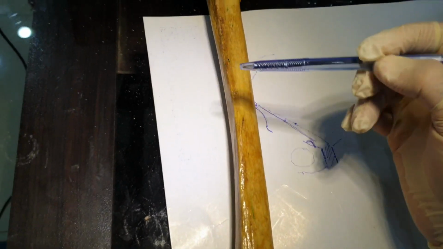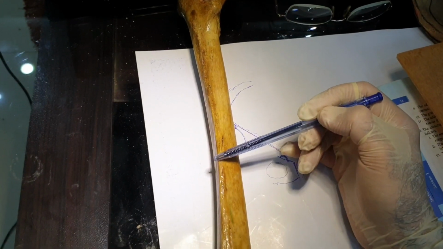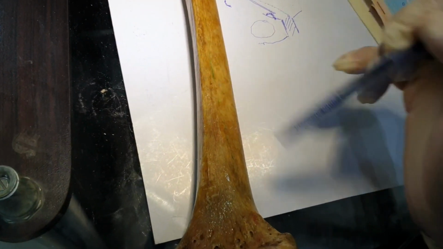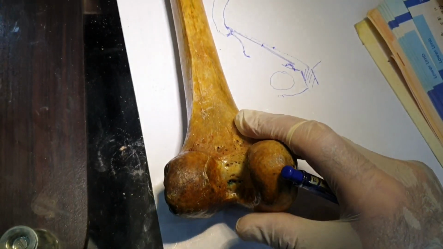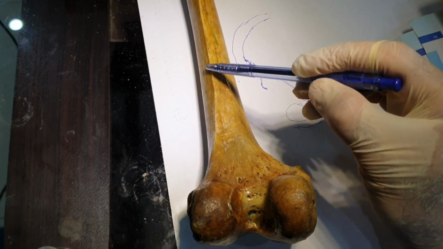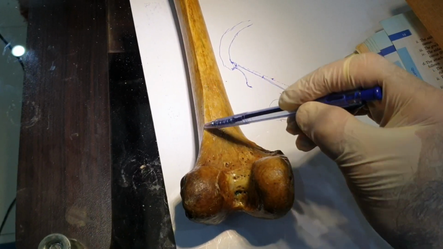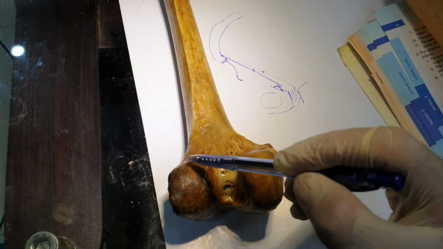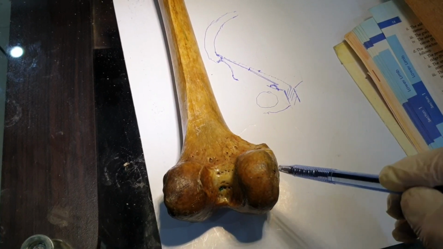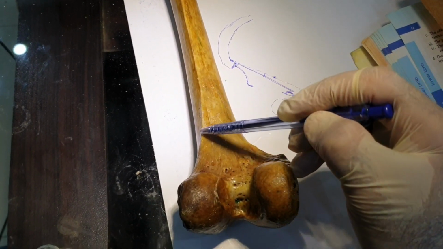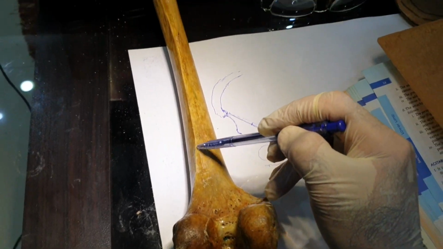But as we come down, the linea aspera again divides. Now this is the middle part of the shaft of femur, and coming down you can see that the linea aspera has again divided into 2 lines. One is going laterally, and this is called the lateral supracondylar line. As this structure is called the condyle, these 2 structures are called condyles. So the line above the condyle will be called the supracondylar line. So this is the lateral supracondylar line.